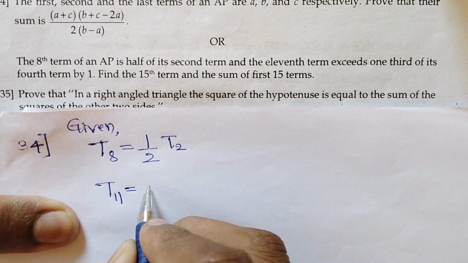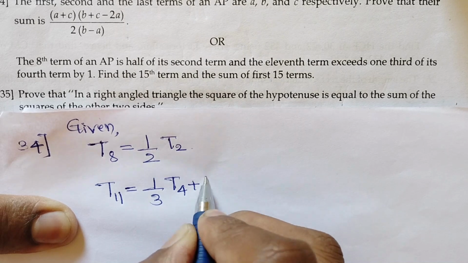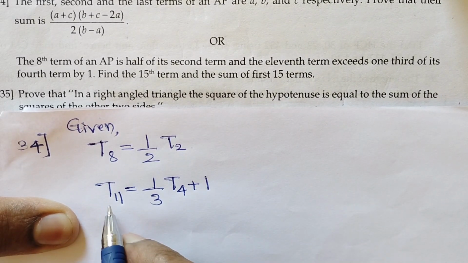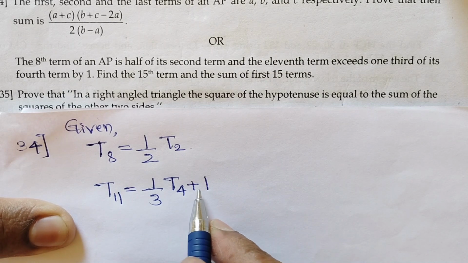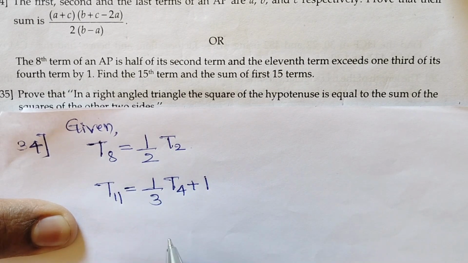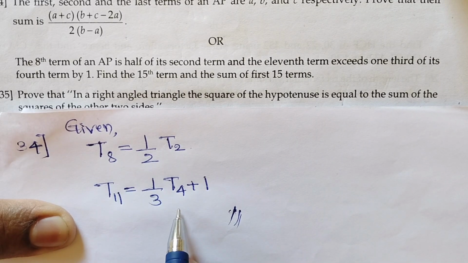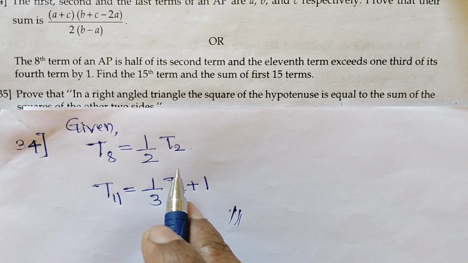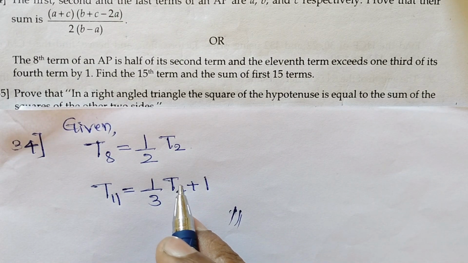That is, the 11th term exceeds 1/3 of the 4th term by 1. You have to carefully note this. You have to learn reading the question properly and noting the given data. This should be taken care of first.